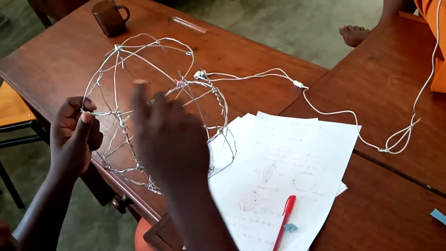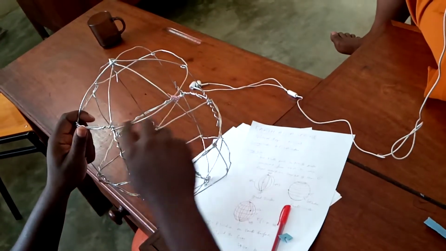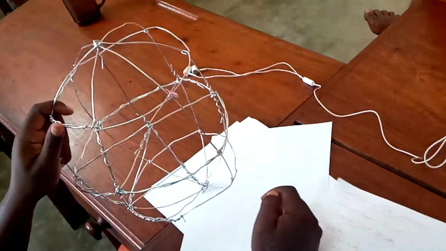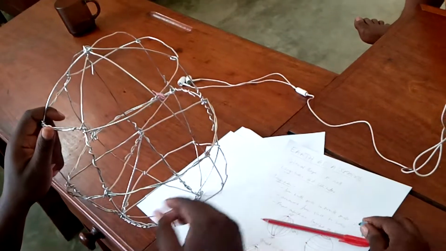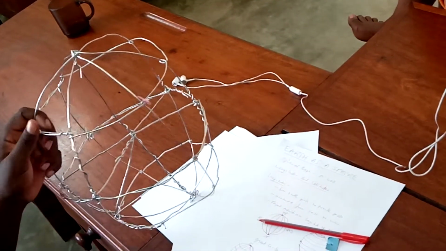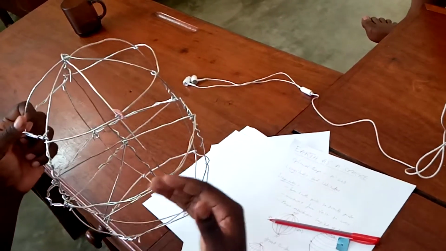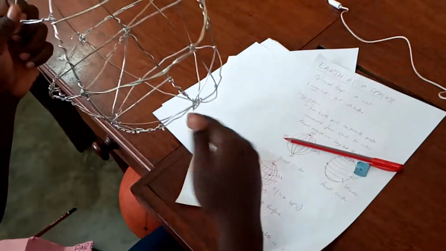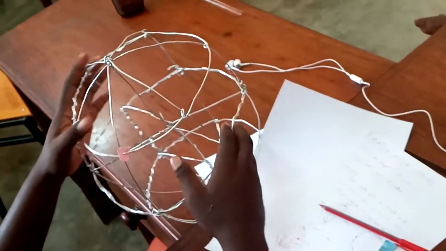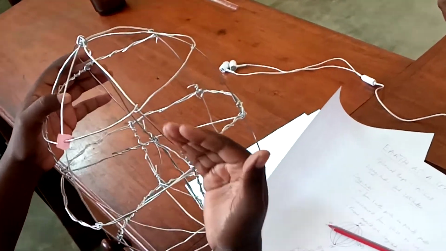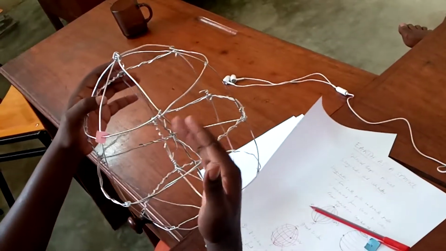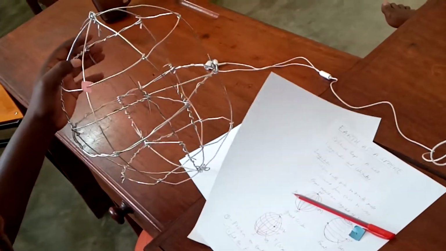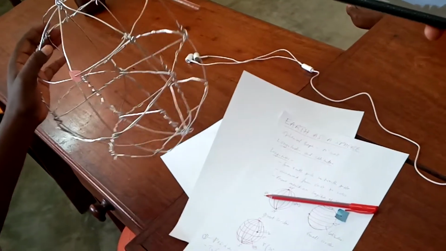So you say Tanzania is at, let's say, 30 degrees north and 40 degrees east or west. Latitudes are measured from the equator to north and equator to south, while longitudes are measured from the prime meridian, which is longitude 0, to either east or west.